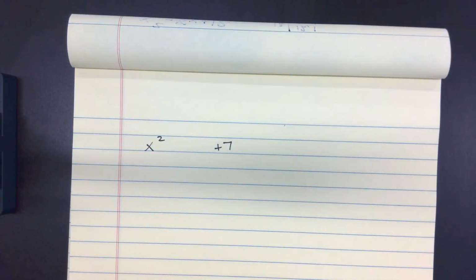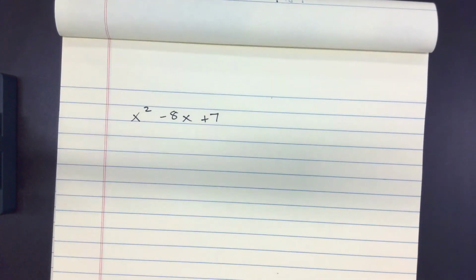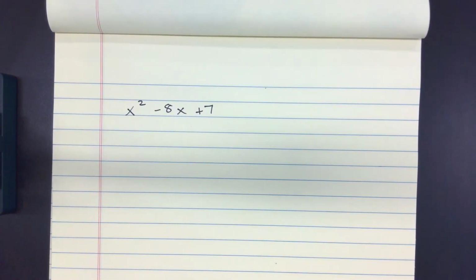All right. So if we have something like this, x squared plus 7 minus 8x. I'm going to talk about it.